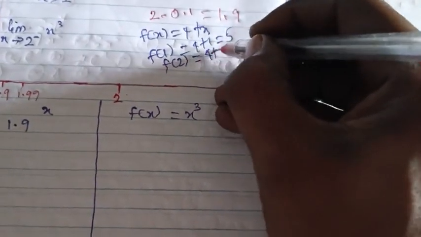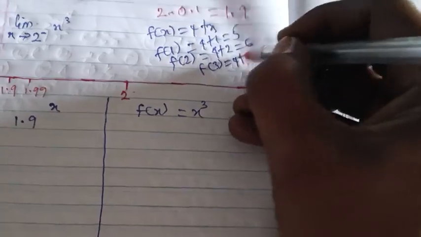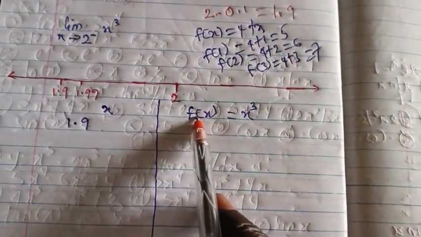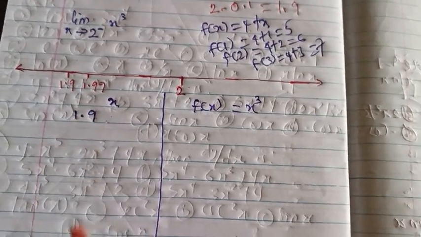What will f of 2 be? 4 plus 2, that is 6. What will f of 3 be? 4 plus 3, that is 7. That's how we do it. Just input the value. Now for this one, our f of x is x cubed. It means each of these values, I will cube it.